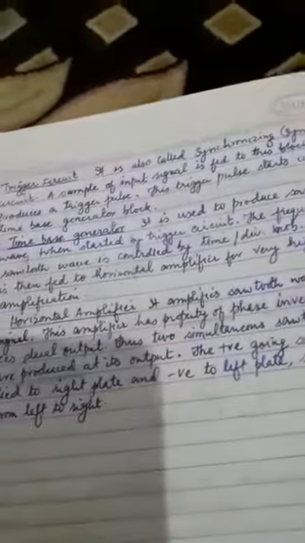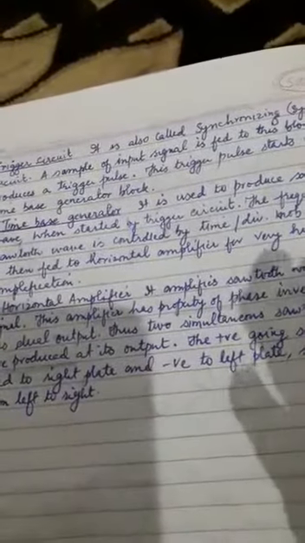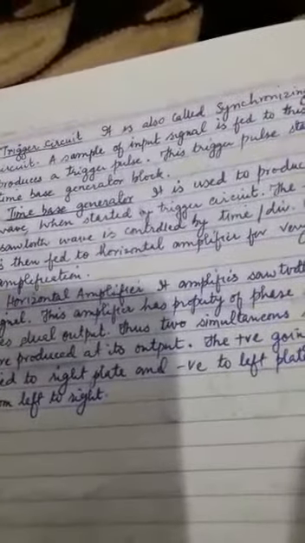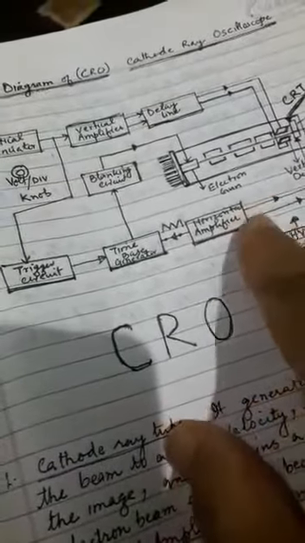The horizontal amplifier has the property of phase inversion. Phase inversion means it produces a dual type of signal at its output. There are two types of waves, the positive going sawtooth wave and its inverse, which are achieved at the horizontal amplifier's output, as I am showing here.